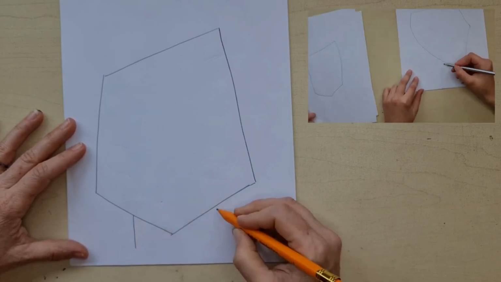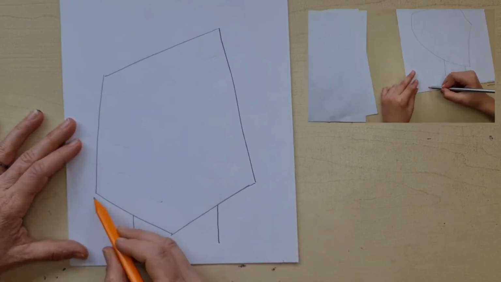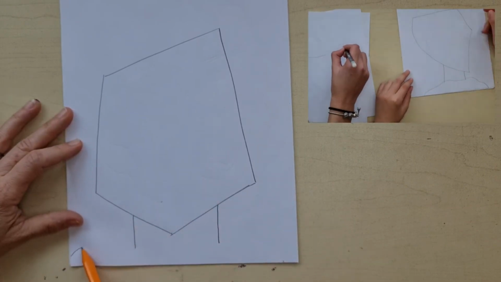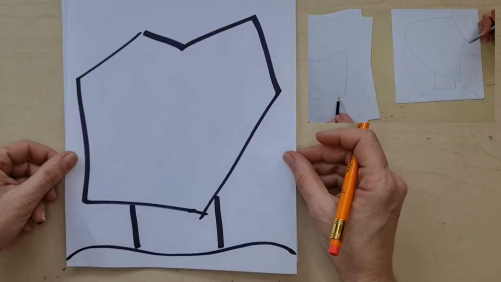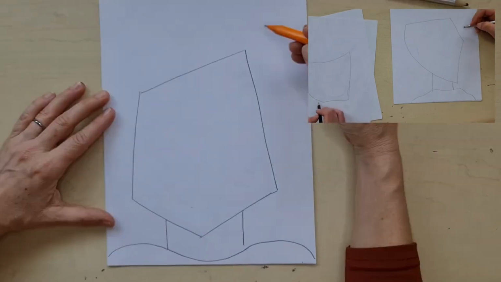Then you're going to make a neck from the center of your geometric square. And then you're also going to make some shoulders, making a wave at the bottom like this. This is another example.